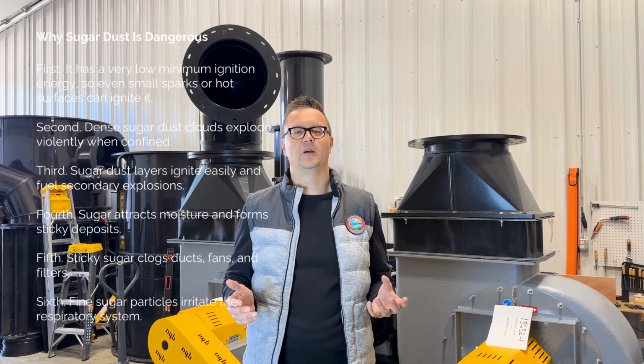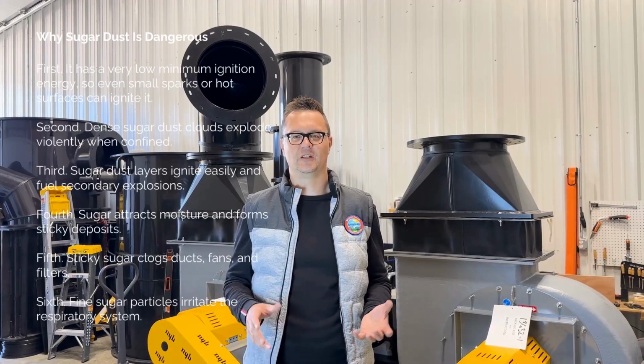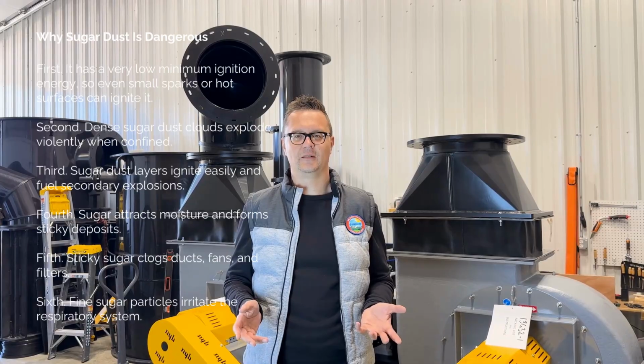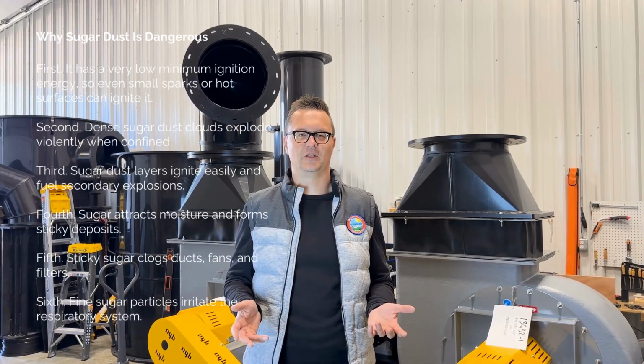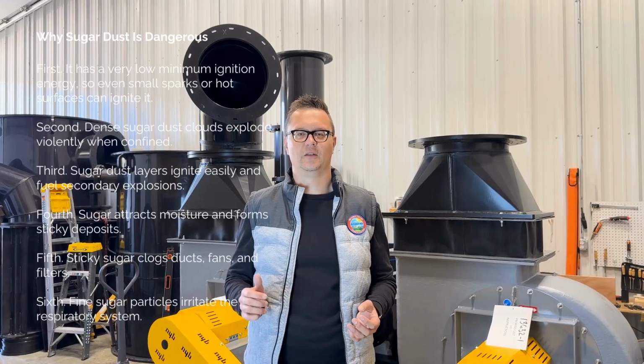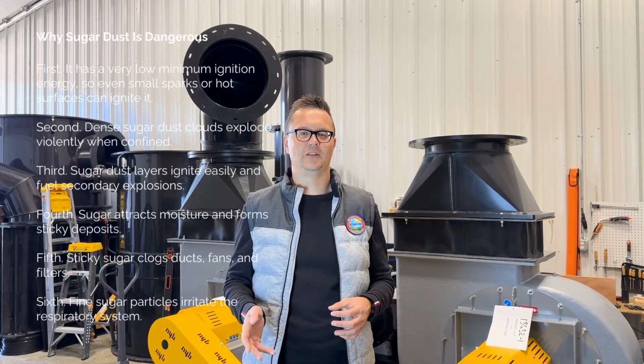Third, sugar dust layers ignite easily and fuel secondary explosions. Fourth, sugar attracts moisture and forms sticky deposits. Fifth, sticky sugar clogs ducts, fans, and filters. Sixth, fine sugar particles irritate the respiratory system. The 2008 refinery explosion in the United States was caused by airborne sugar dust, a tragic reminder of its hazards.